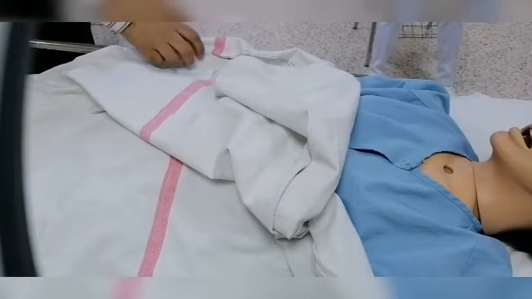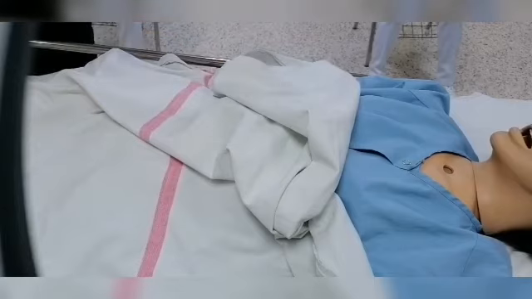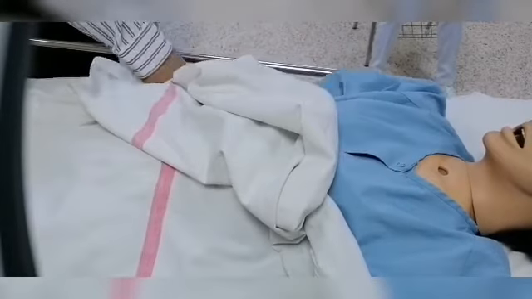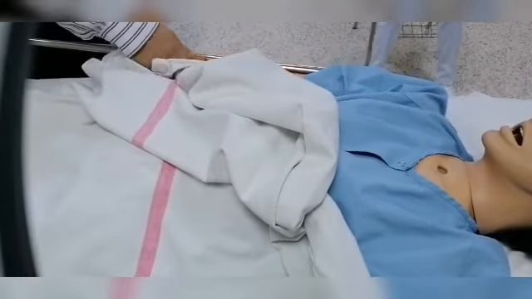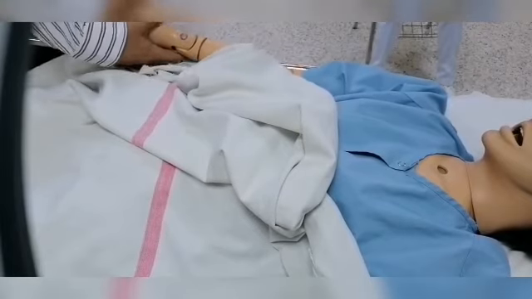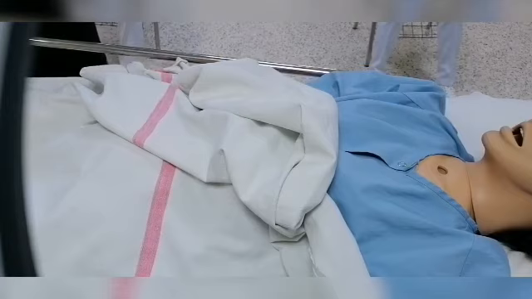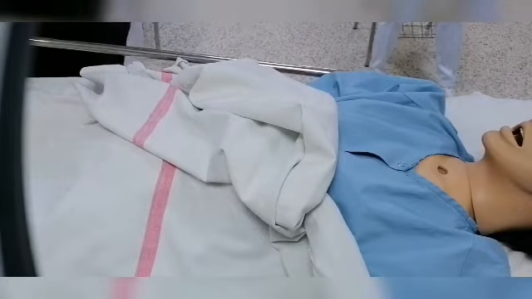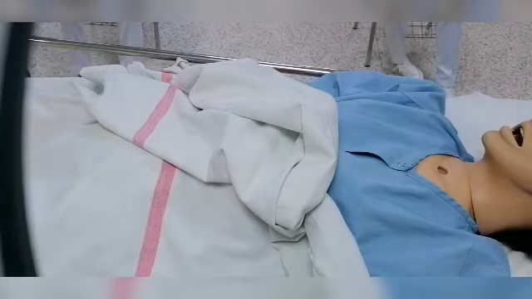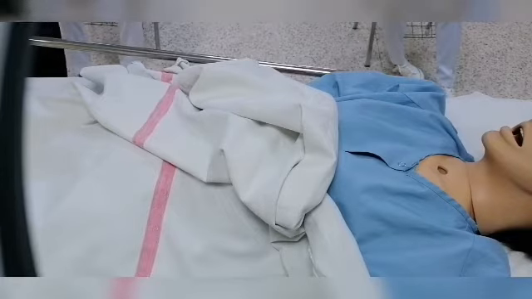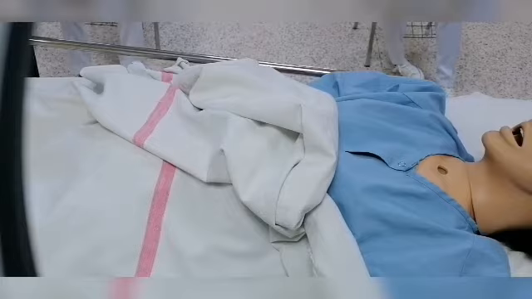Then you have to verify the client's name by asking his name, and also by checking the ID band on his hand. So we have to verify it by two methods. Then we put up the curtains for privacy. Those are the basic things before doing any procedure.